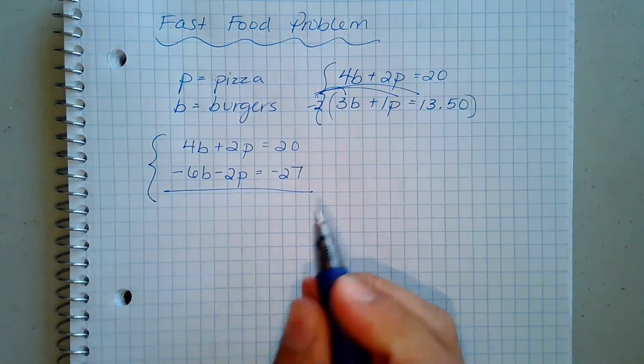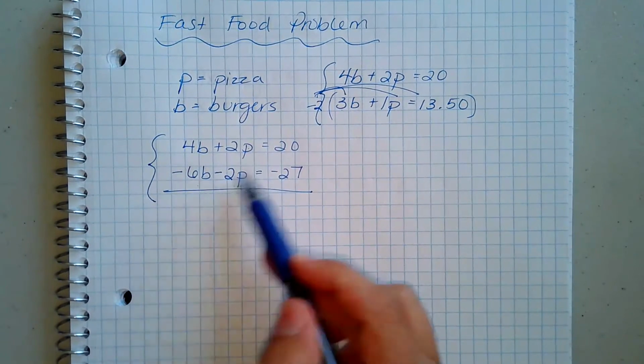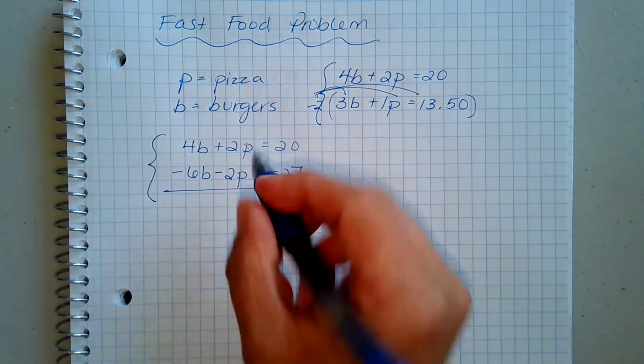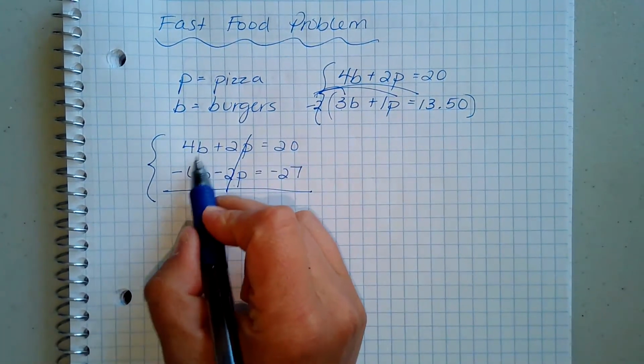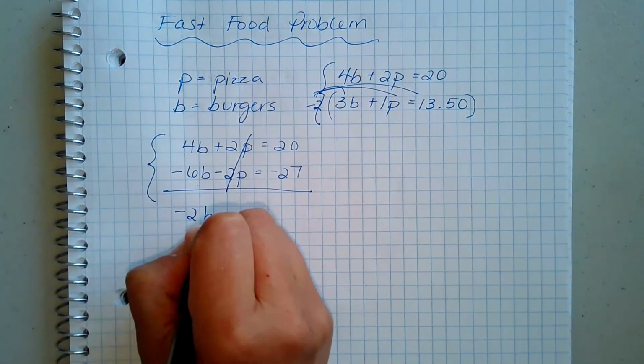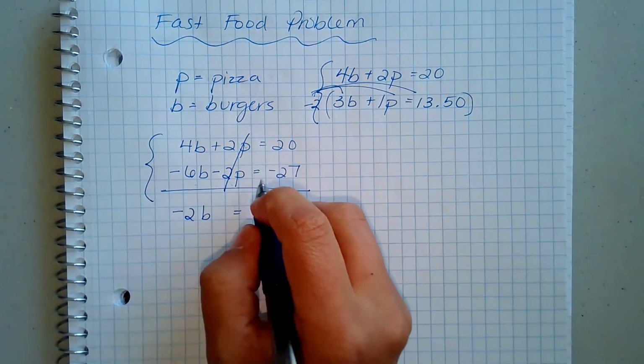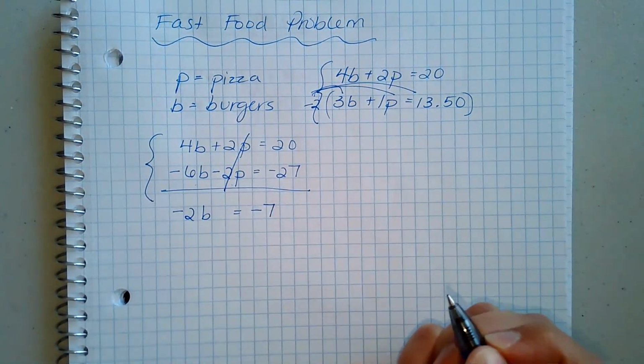Okay, so now I can add or subtract these. Well, if I just add all the equations together as is, these cancel. 4b minus 6b is going to be -2b. 20 minus 27 is going to be -7.